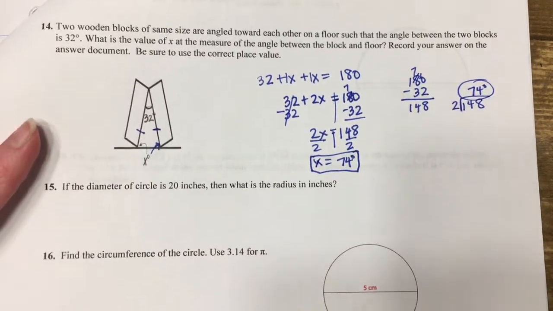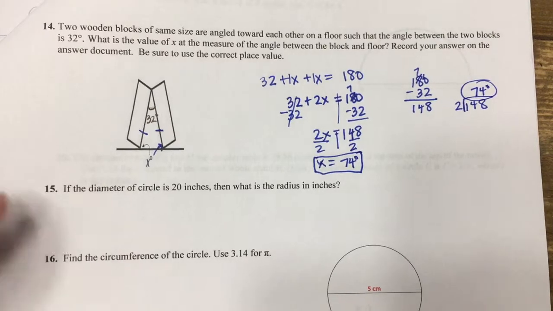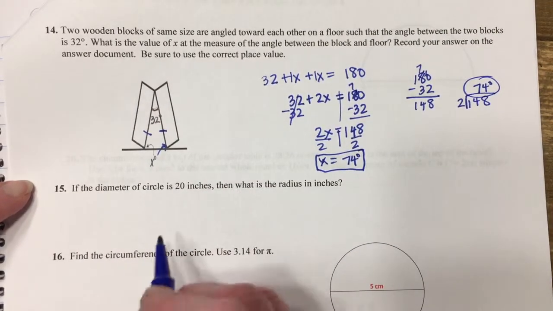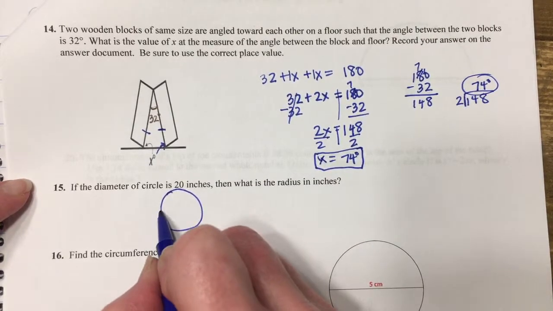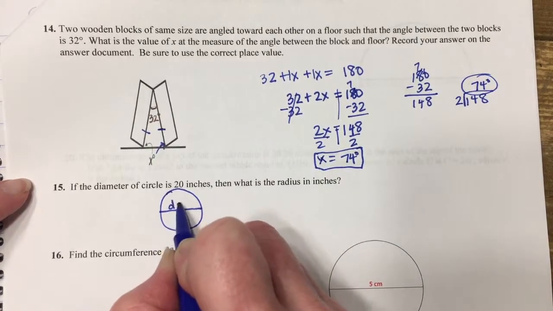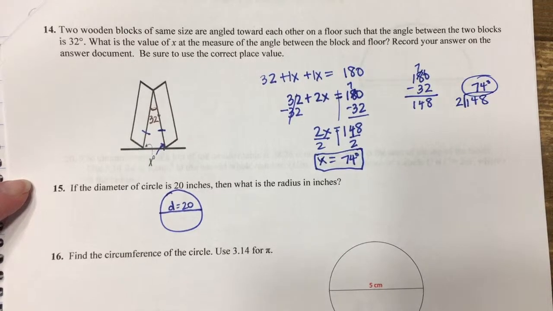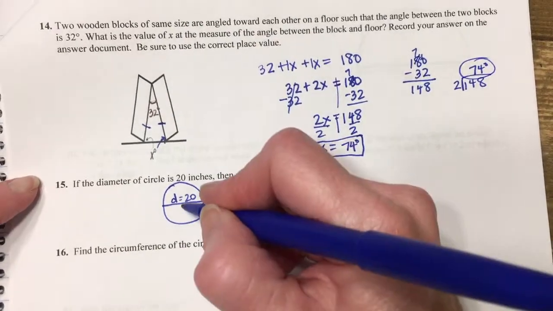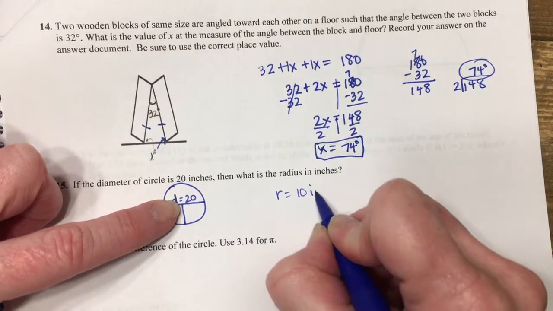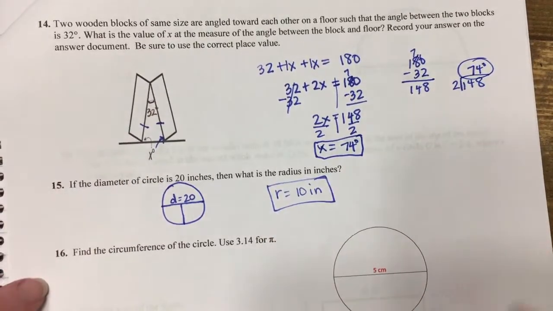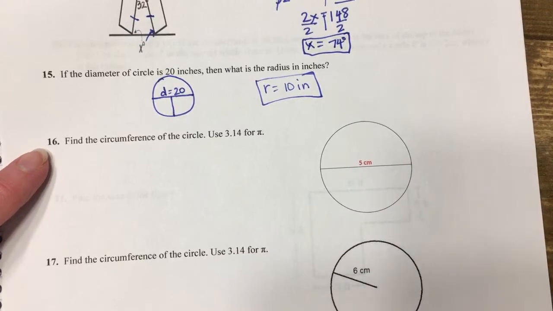All right, in 15, it says if the diameter of a circle is 20 inches, what is the radius in inches? So if I drew a picture of a circle, diameter is the whole way across. So d is equal to 20. And then I just want to know the radius. The radius is halfway across. So what's half of 20? 10. So 10 inches.